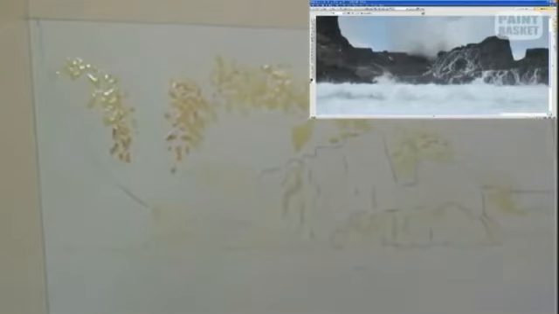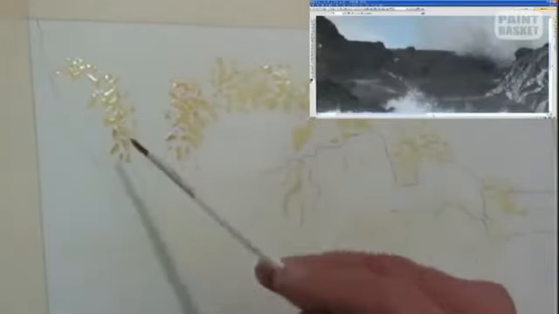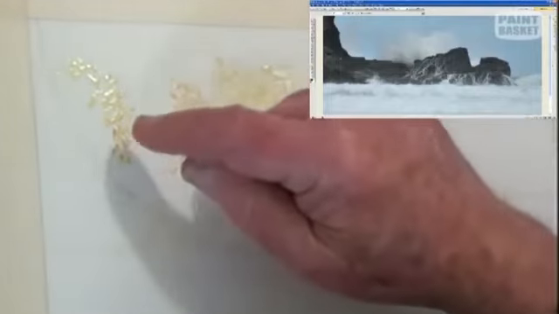Okay, let's take a quick look at the photograph and see where we've got everything in that I need to put in. Yeah, I think that's good enough at the moment. Right, now we can start putting in the sky, but before we do that, I need to make sure that the masking fluid is not wet, so that when we paint over it, you don't get a real mess.